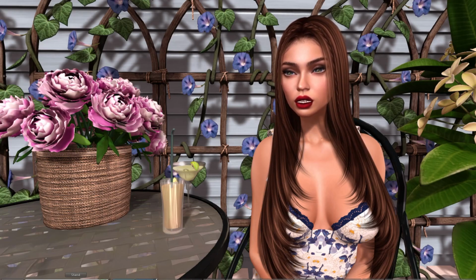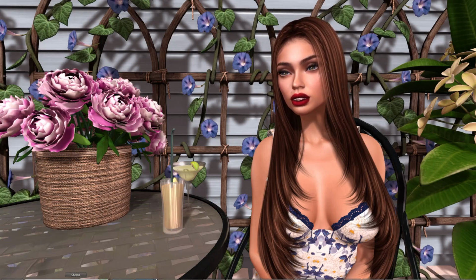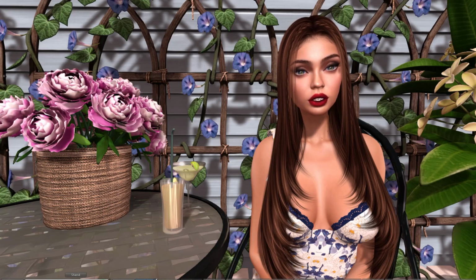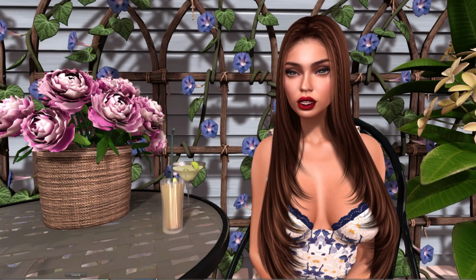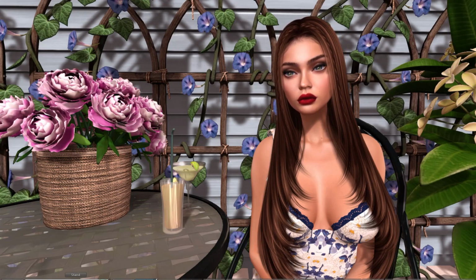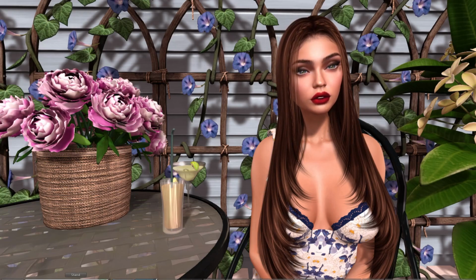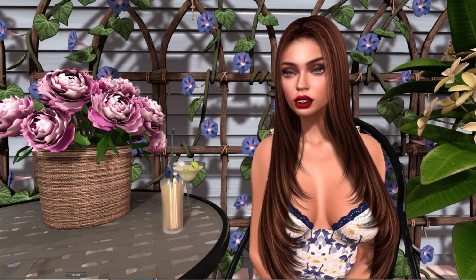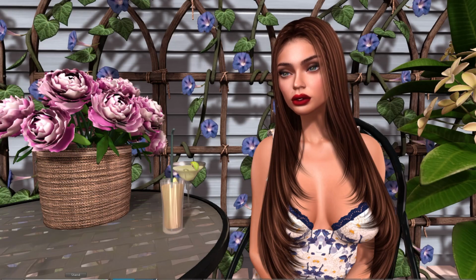Firstly, I sometimes get asked the question, why do I need to buy all of these things to make my avatar? The answer is, you do not truly have to. A base avatar requires a skin, a shape, a hair base, and an eye texture. You can make basic versions of all of these things right in your inventory.